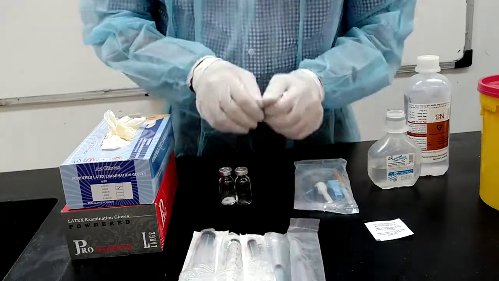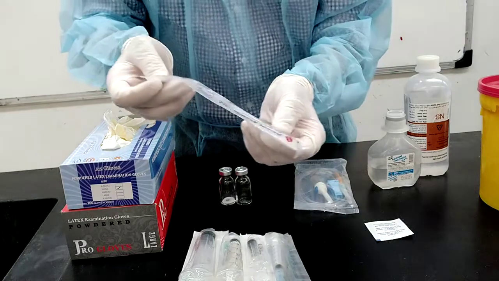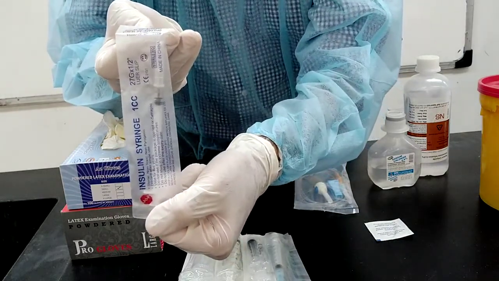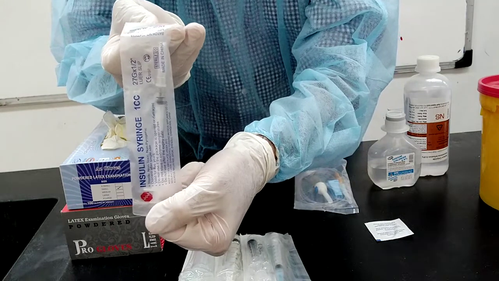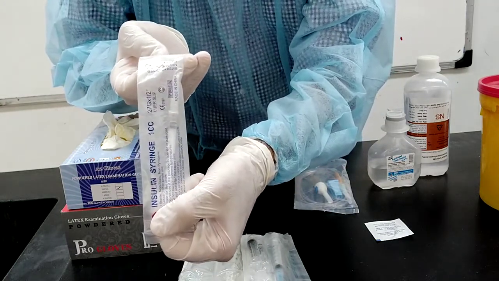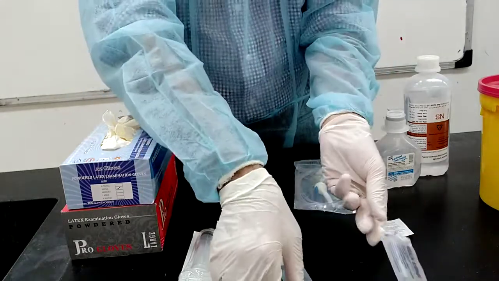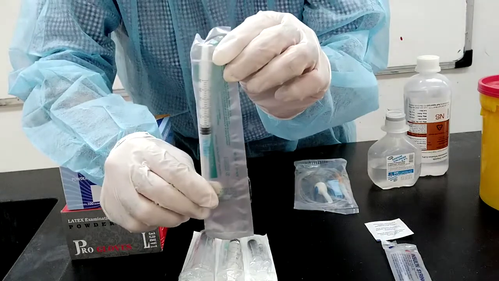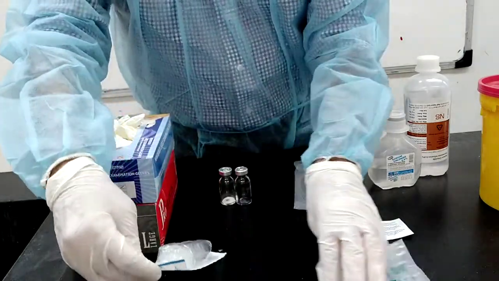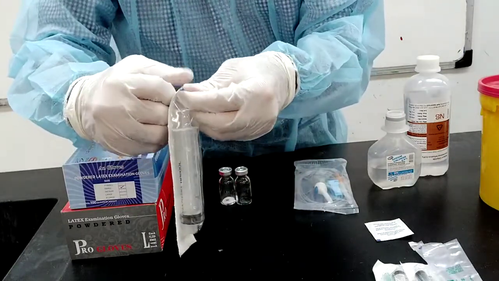Syringes: we have different sizes. For example, this is an insulin syringe, used subcutaneously and can be used to withdraw volumes of 1 ml and below. This is the 3 ml syringe, then 5, 10 and 20. Let us take the 20 ml.